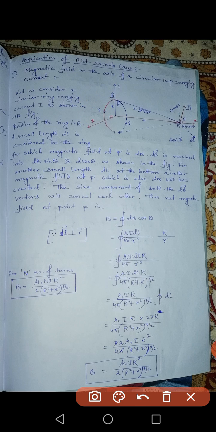Just as an example, suppose this is a cylinder. Since it is a three-dimensional object, if you cut this part from the cylinder, in which plane will it be? It will be in a plane perpendicular to the plane of the paper.